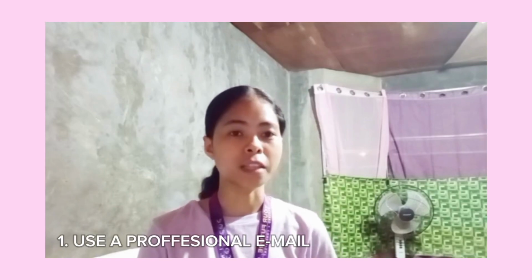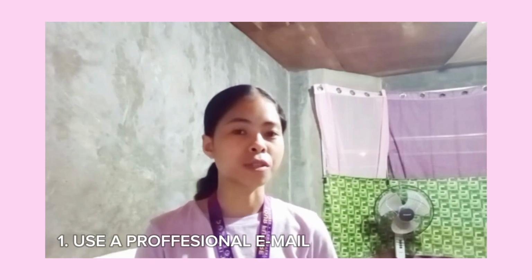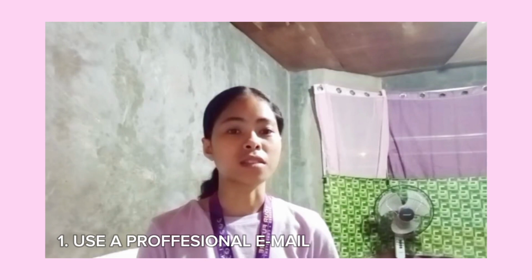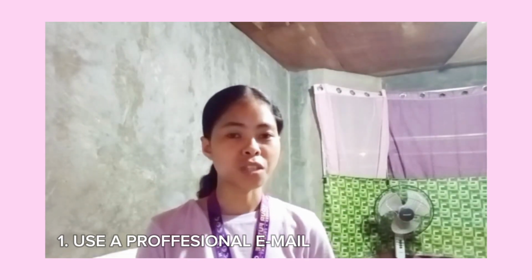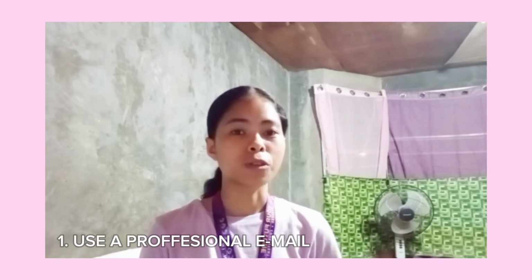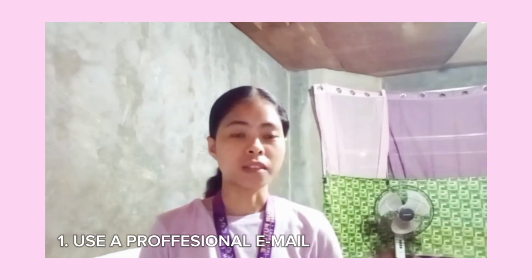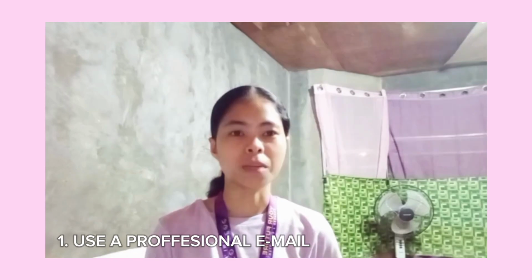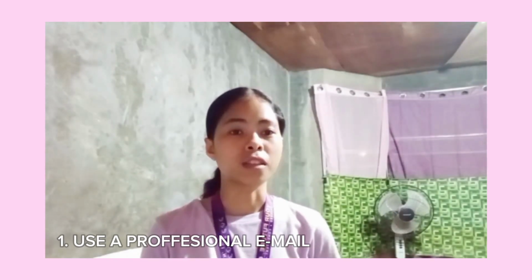So the first point in writing a formal email is to use a professional email. Of course, we need to use a professional email. Using a professional email address is essential in formal communication, especially for business or academic purposes. A professional email address should ideally include your name or a variation of it. Avoid nicknames, numbers, or special characters that could make it look unprofessional or difficult to identify.